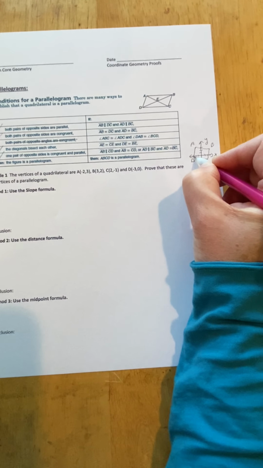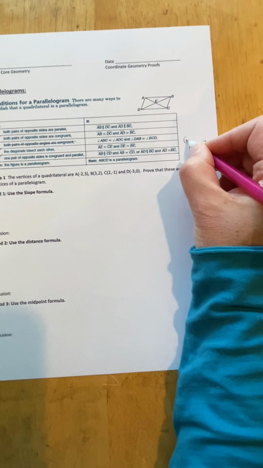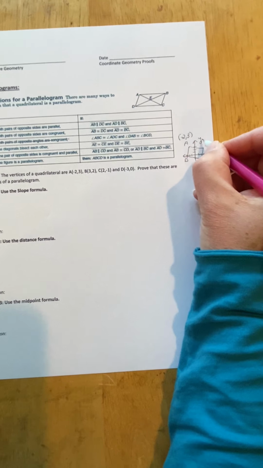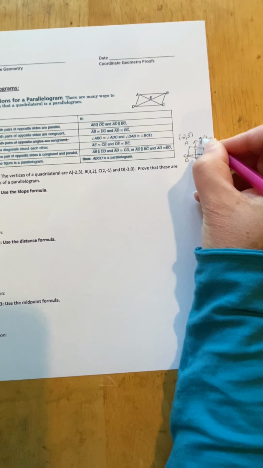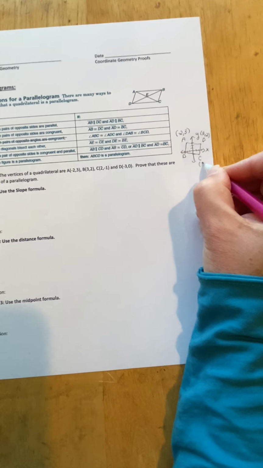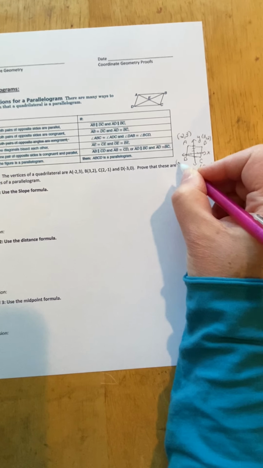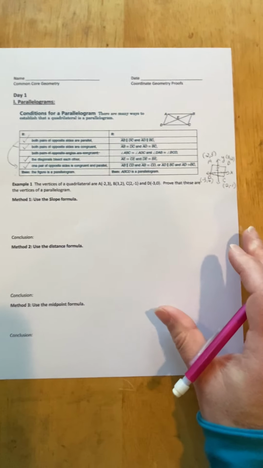Okay, what I also think is a great idea is to have the coordinates listed right beside each of the points. Okay, it'll make it easy for us when we're doing our work if we have that right there in the diagram. Okay, so I suggest you do that as well.